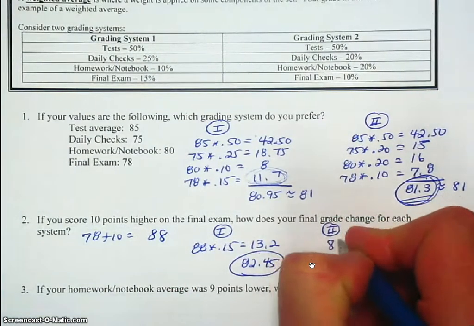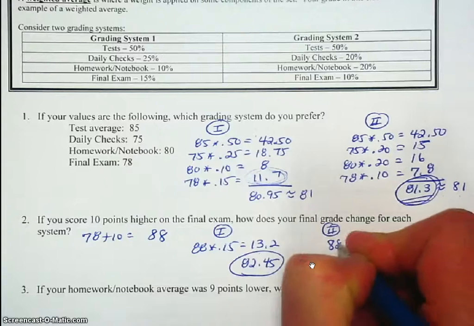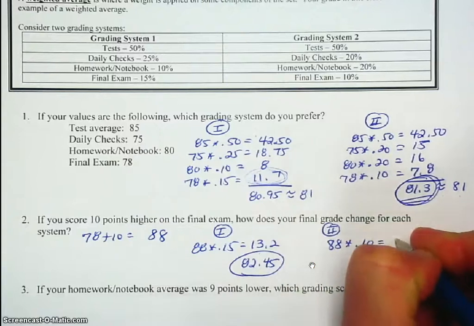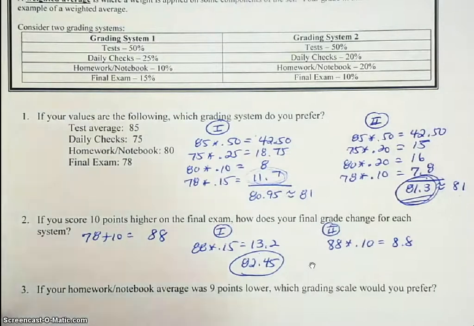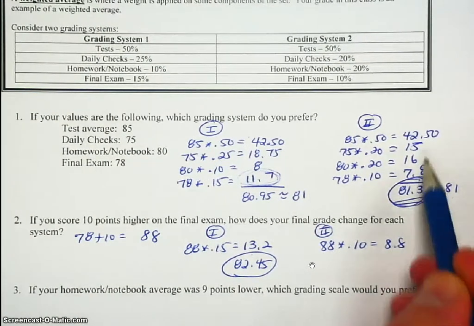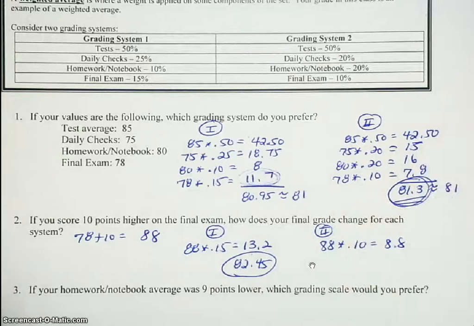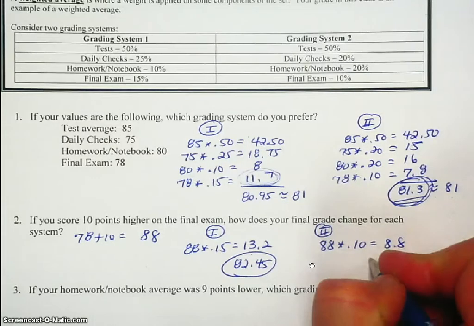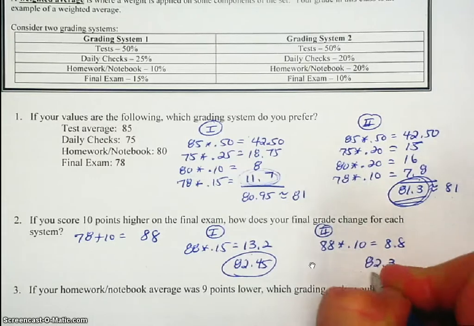Grading system 2, multiply that by 10%, that is 8.8. And now here again, same thing. Instead of using the 7.8 here, I'm going to use the 8.8. So I'm going to add all these up again. And now, under grading system 2, I have an 82.3.